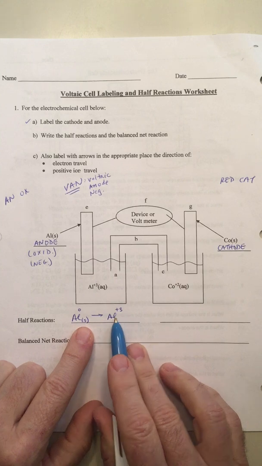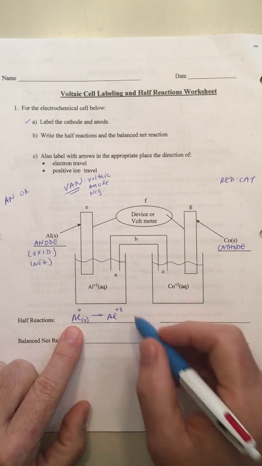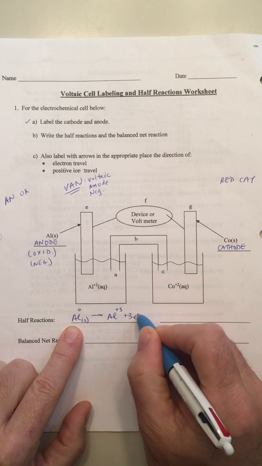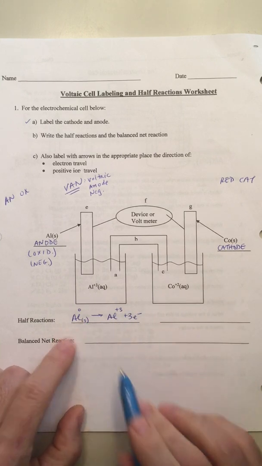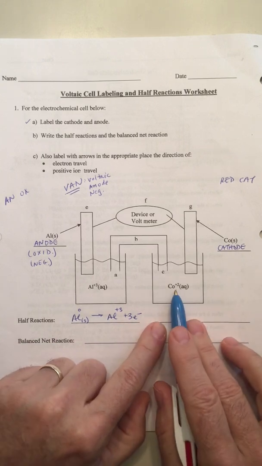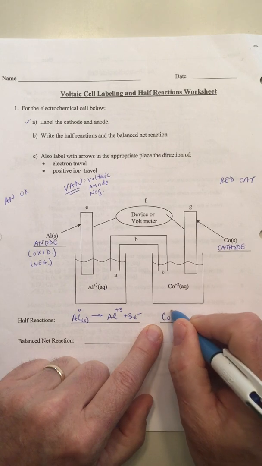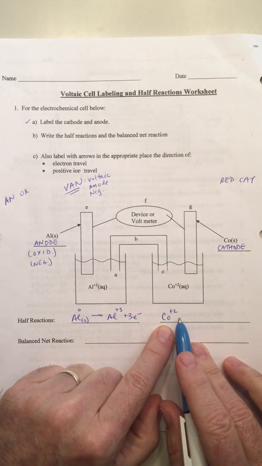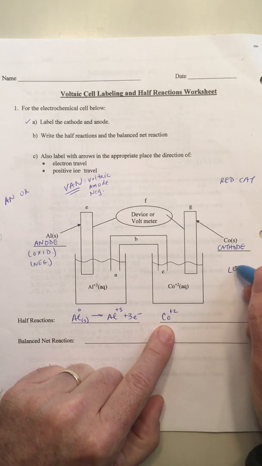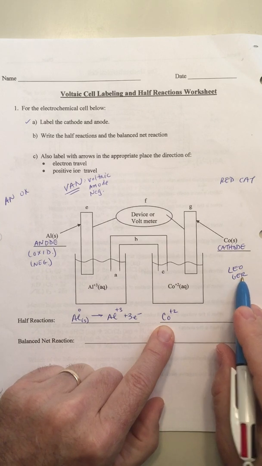How many electrons did it lose? Well, I've got positive 3 over here. I've got 0 here. That means it must have lost 3 electrons. Positive 3, negative 3, 0. How about cobalt? Cobalt is going to get reduced here. So when it gets reduced, remember Leo-Ger? Leo-Ger, loss of electrons, oxidation, gain of electrons, reduction.